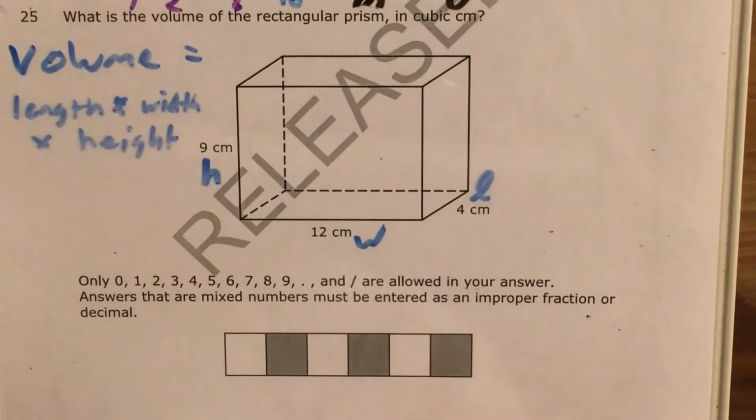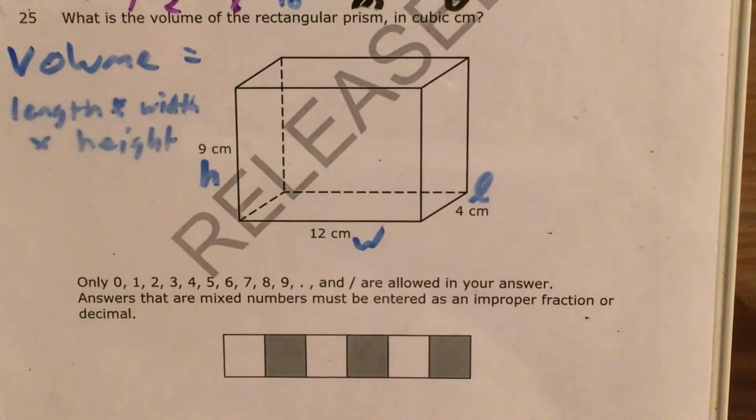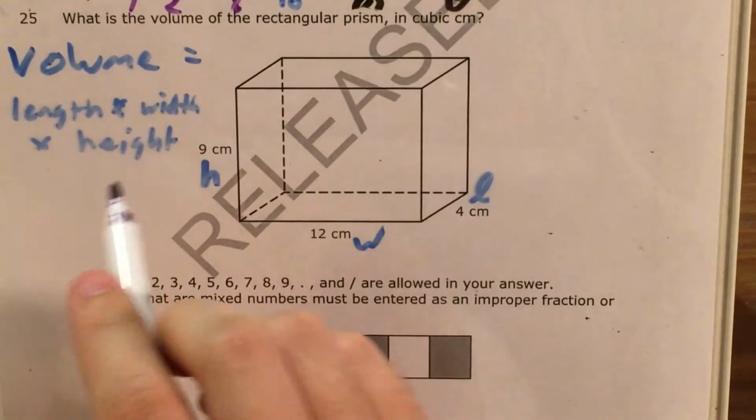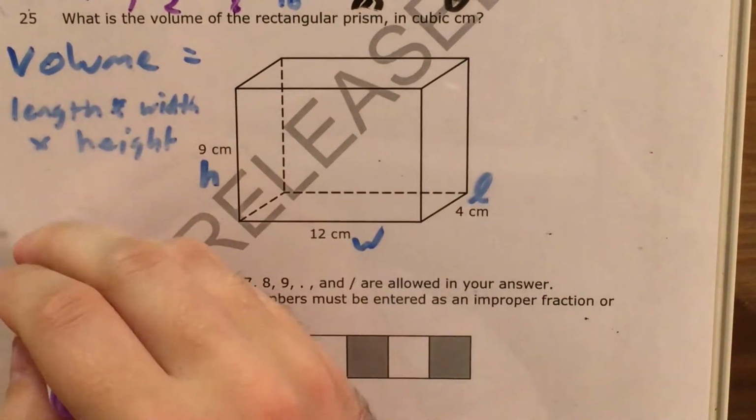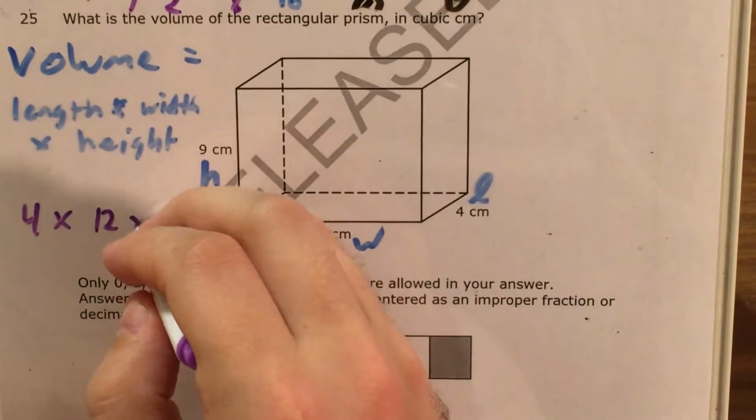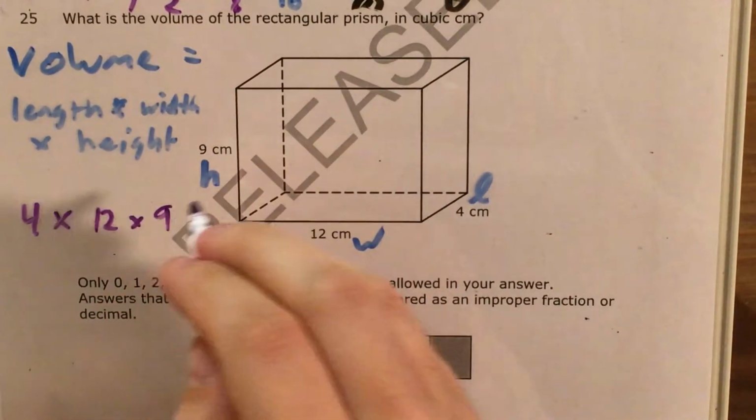And now all I'm going to do is plug in these three numbers into a multiplication sentence, figure out the final value of that multiplication sentence, and plug it into my gridded response boxes down here. So my length is 4, times my width is 12, times my height is 9.